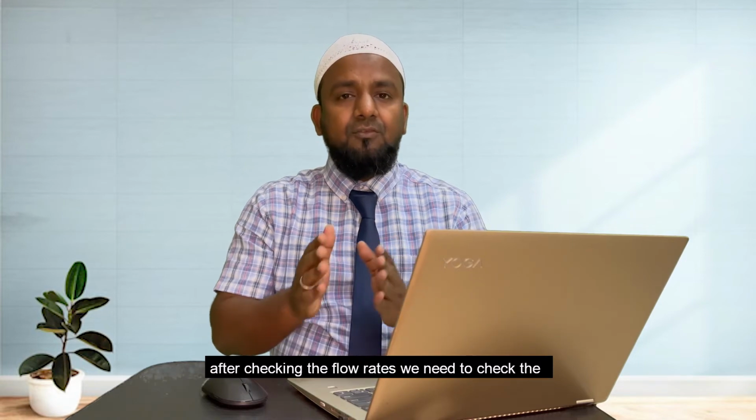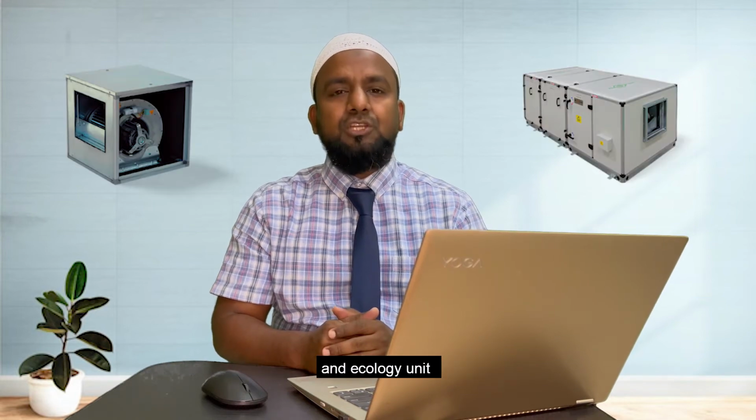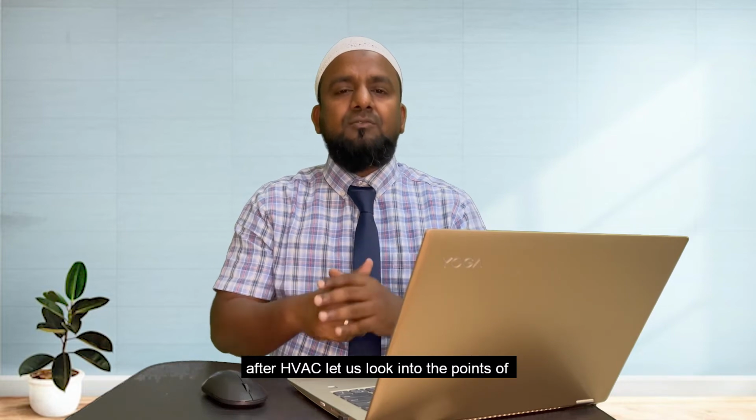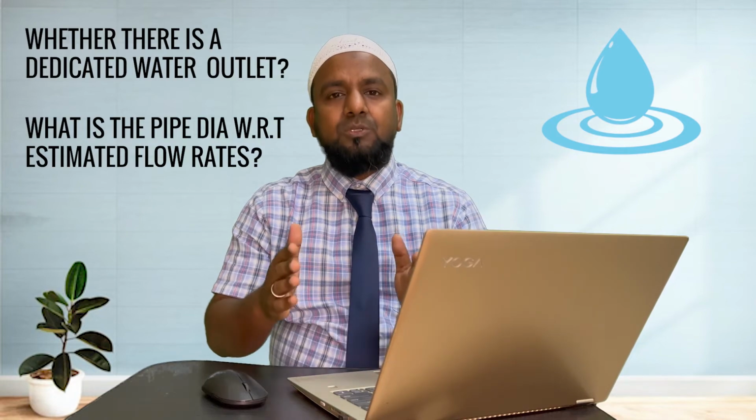After checking the flow rates, we need to check the space or location of the makeup air unit and ecology unit. After HVAC, let us look into the points of water supply. In water supply, we need to check 2 points. Number 1, whether there is a dedicated water outlet for the restaurant. Number 2, what is the pipe dia with respect to estimated flow rates.